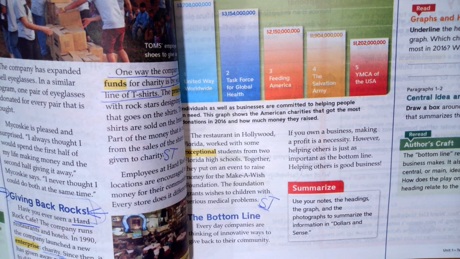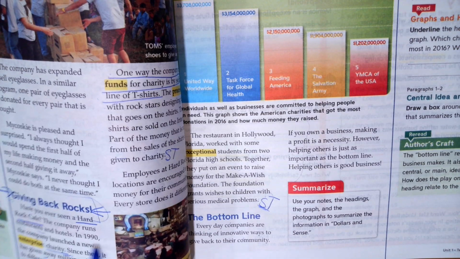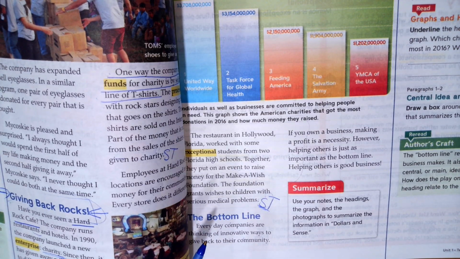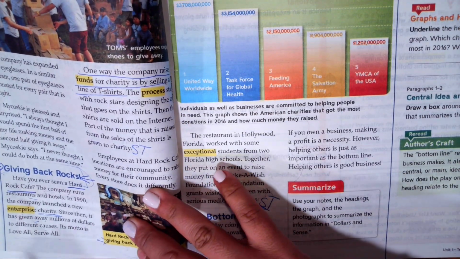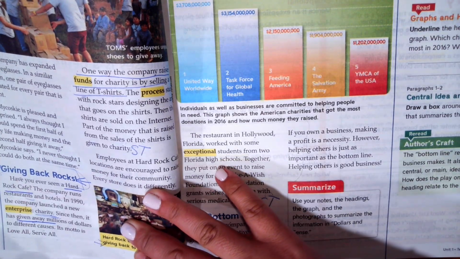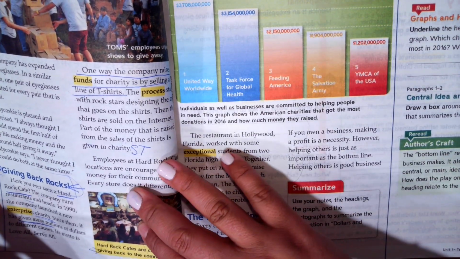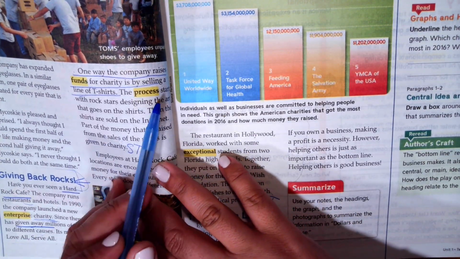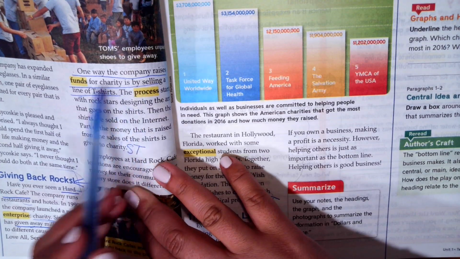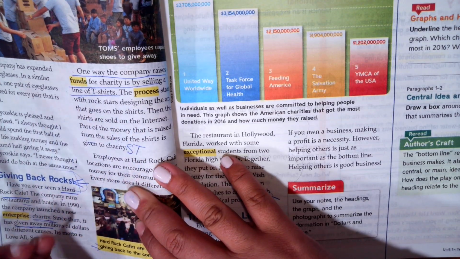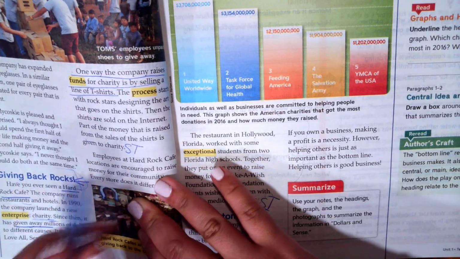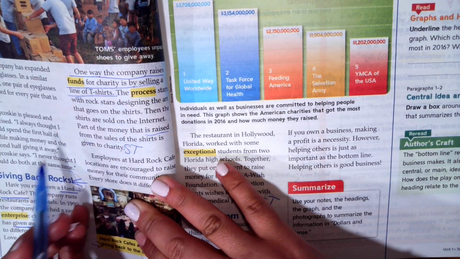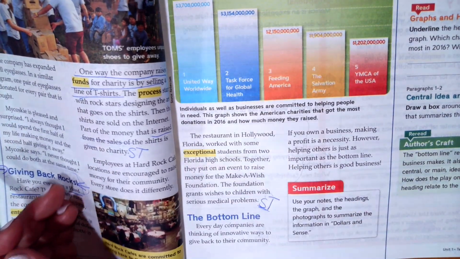Okay, so here in the Hard Rock Cafe text, there are words that continue to be used over and over again. The word charity, given away, selling t-shirts, raising funds. Okay, over here is raised from the sales of the shirt.